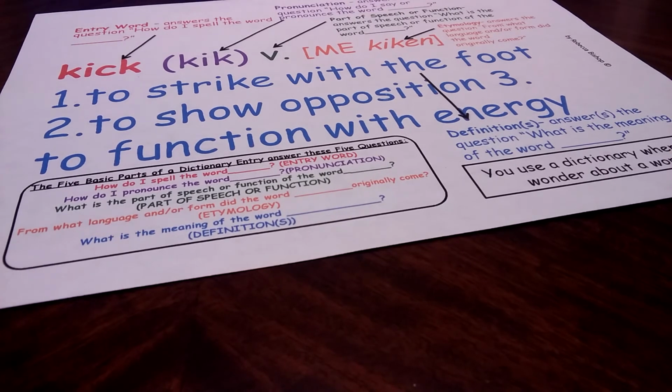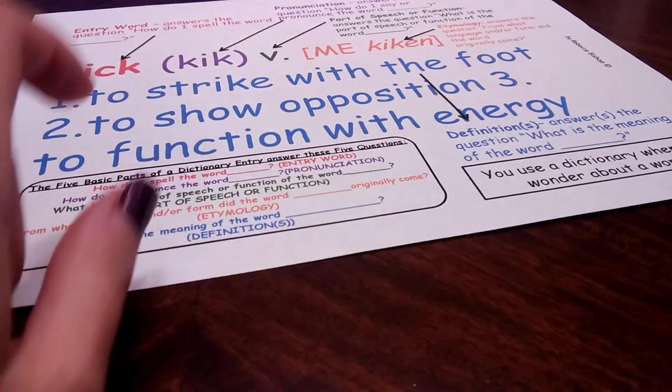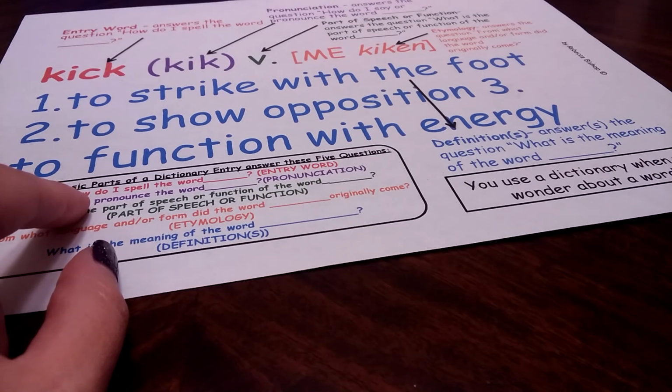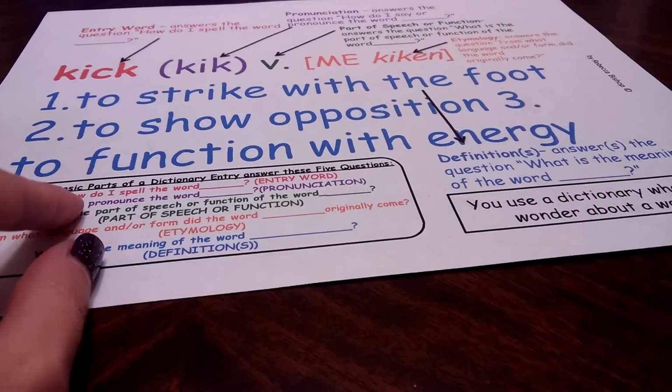For noun, you will usually see an N. For adjective, you will usually see A-D-J. And for adverb, you will usually see ADV. There are a couple other types of words that we haven't learned yet that you might see, but for the most part, that's what you're going to see.